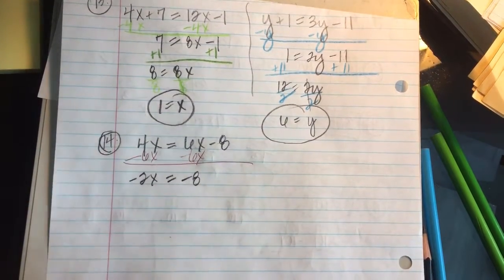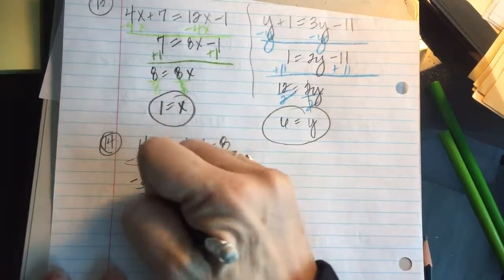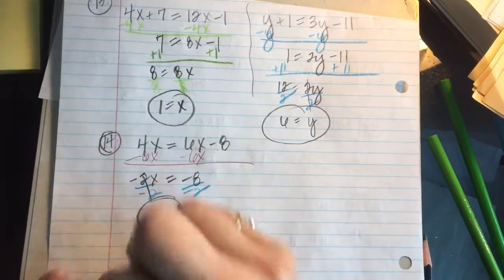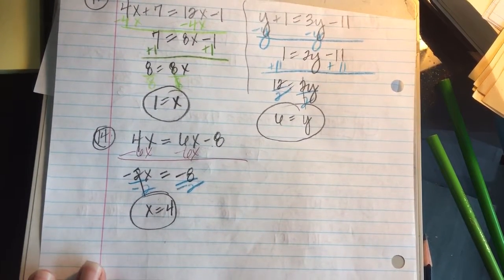Sorry about that. Divide both sides by negative 2. And x is equal to positive 4 to make those diagonals congruent to each other.